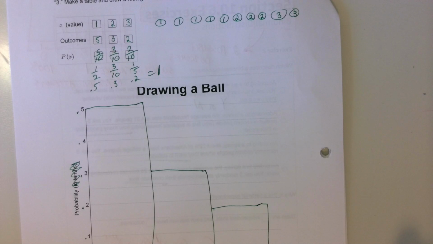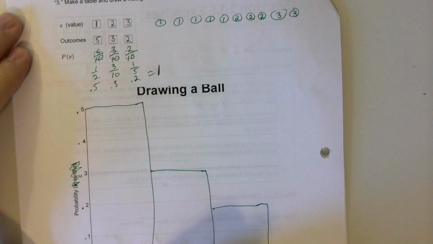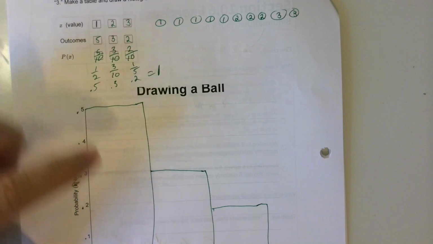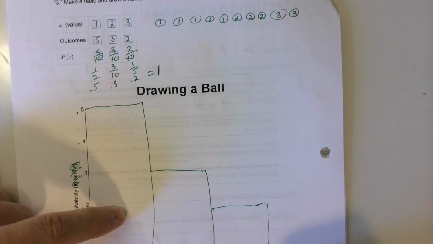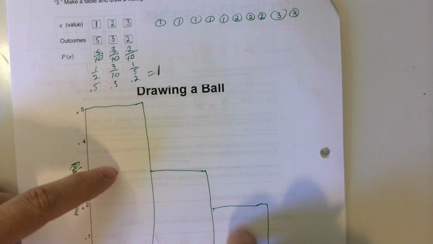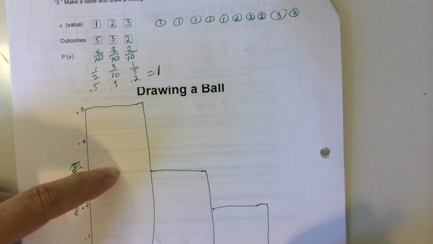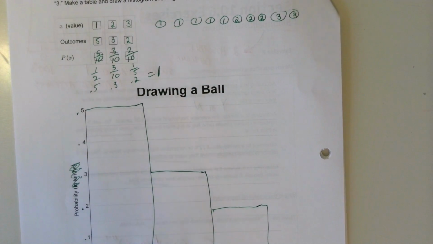Okay, so if I asked, what's the probability of drawing an odd ball, then I would take a look at the odd ones, which are the 1s and the 3s, and I would say I got 0.5 here and I got 0.2 there. So 0.5 plus 0.2 equals 0.7, or a 70% chance for drawing that one. Okay?